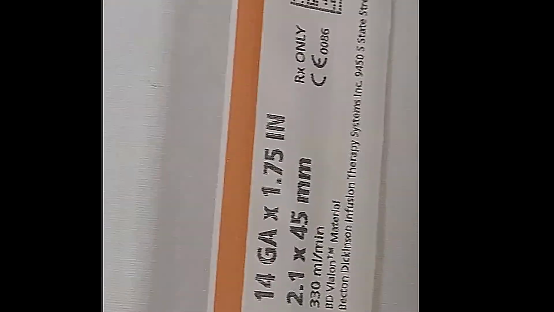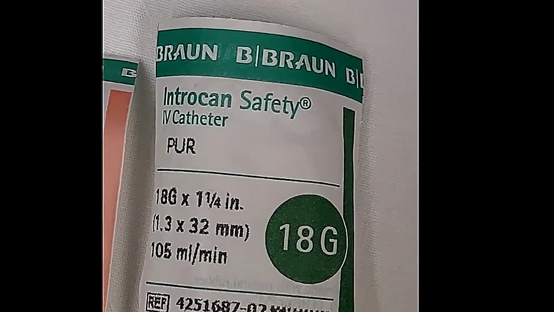That's quite a difference when you compare to that 18 gauge, which is 105 milliliters per minute. Now take a look here at this catheter, how long it is. So this is a catheter that we'd more likely use for a needle decompression at an ALS paramedic level.